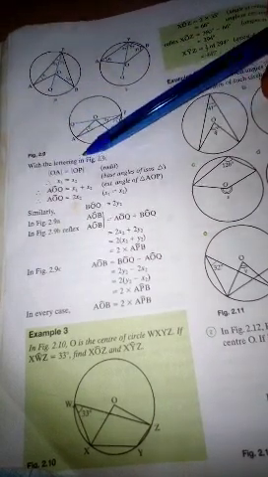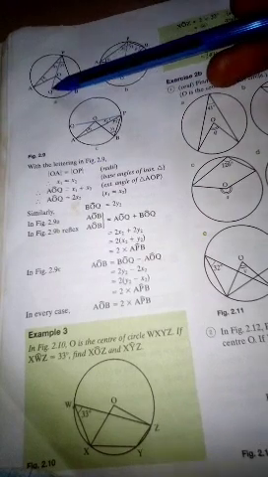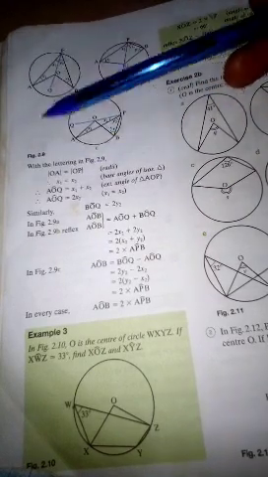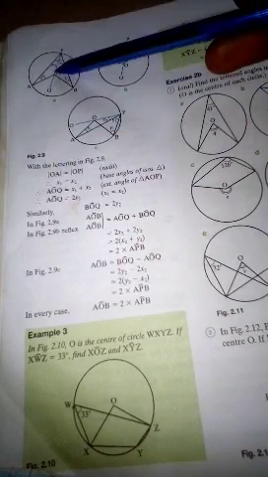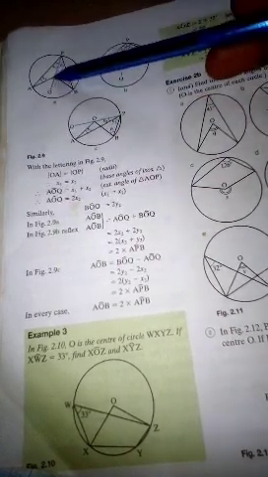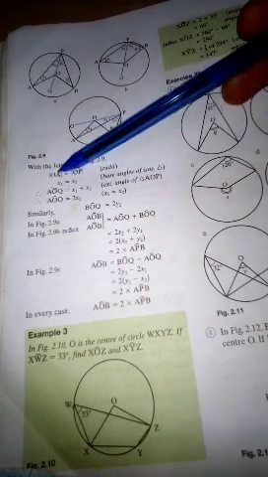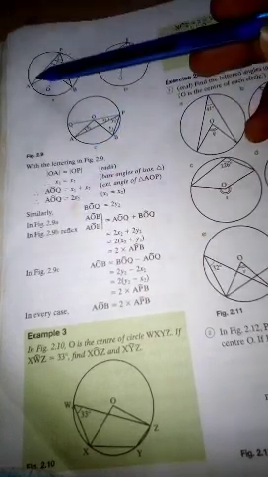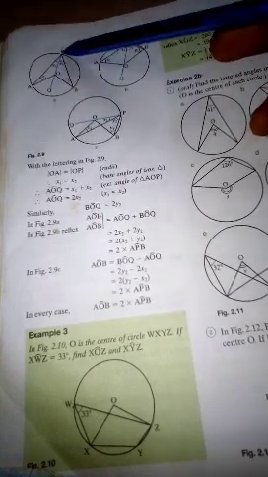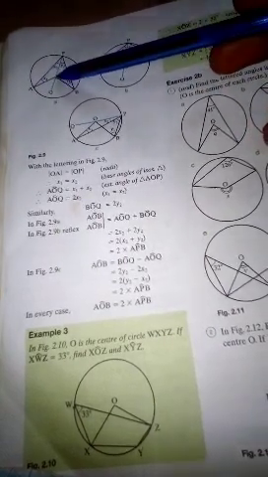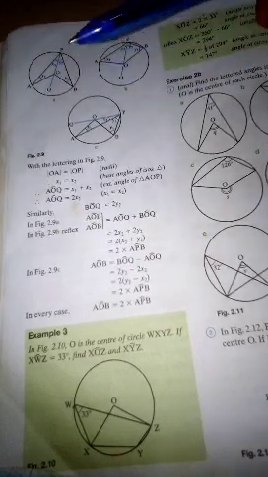With the lettering, this is the proof now. We've constructed our line from Q to O to P. Now OA equals OP. Why is that? Because OA is the radius, and OP is also the radius. These are equal radii, so OA is equal to OP. Therefore x1 is equal to x2. Why? Because they are base angles of an isosceles triangle, and base angles of an isosceles triangle are always equal.